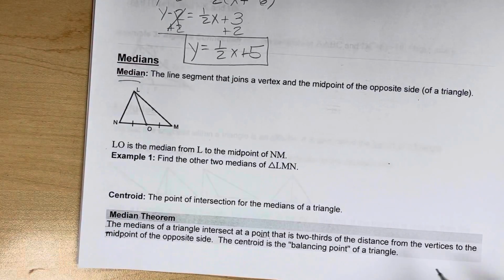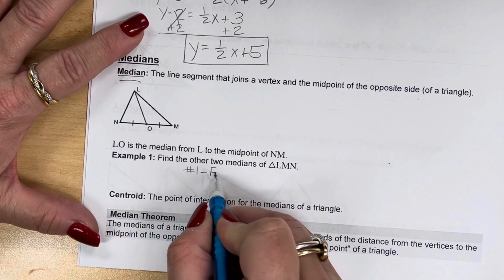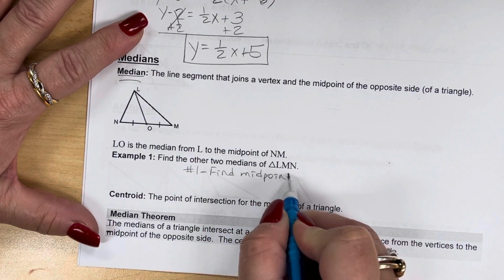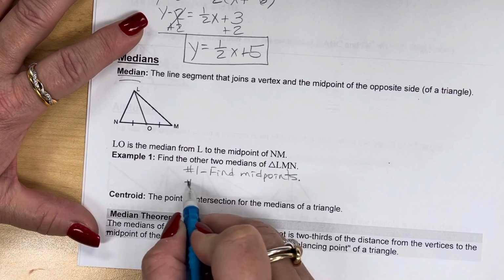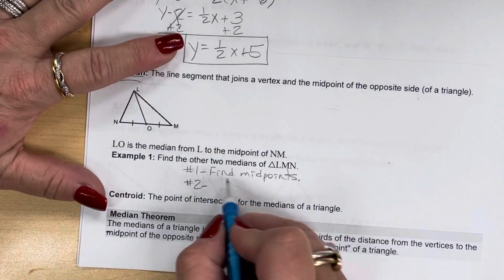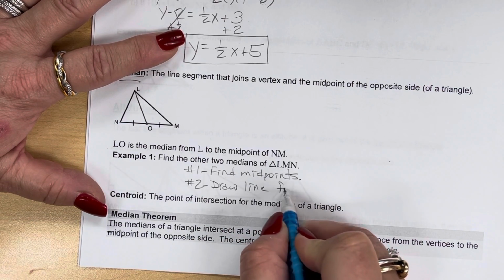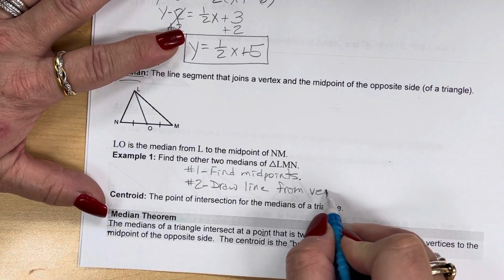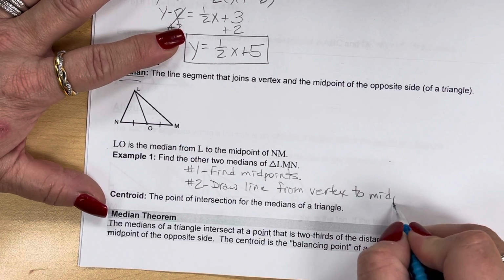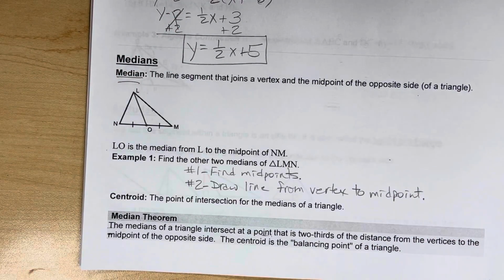Okay, so you might want to just write this down, of what you do. The first thing you do is find midpoints. It doesn't say that anywhere here in the notes, so it's probably a good idea that we write down what we're actually doing. That way your notes will help you. And then once you find your midpoint, you draw the line from vertex to midpoint. Okay, now that we've written what to do, now get your ruler.